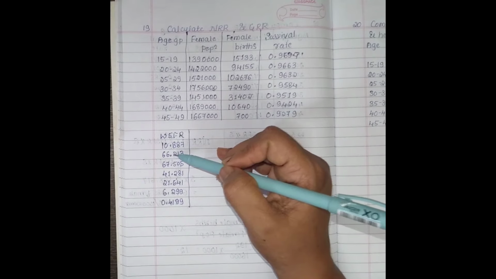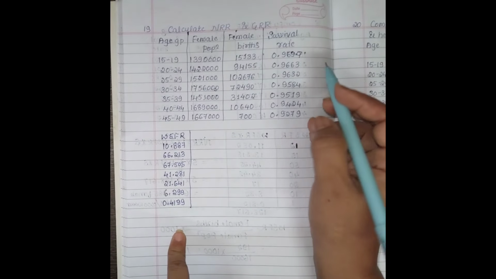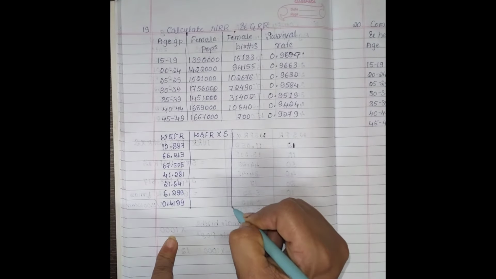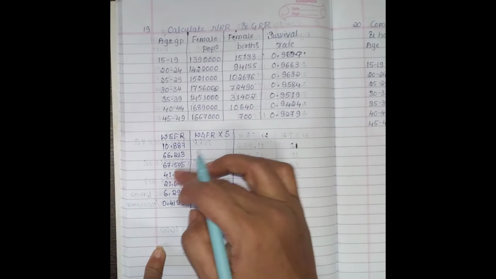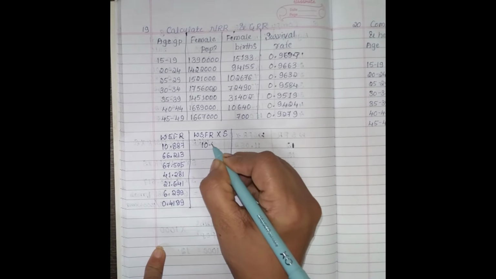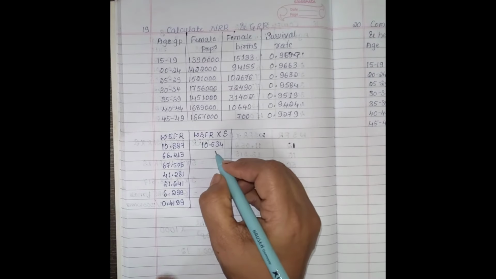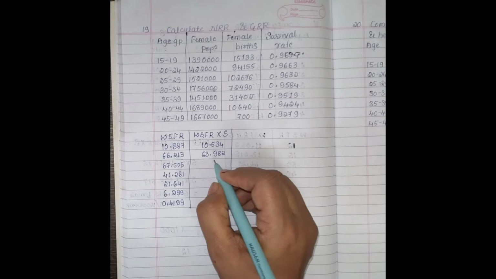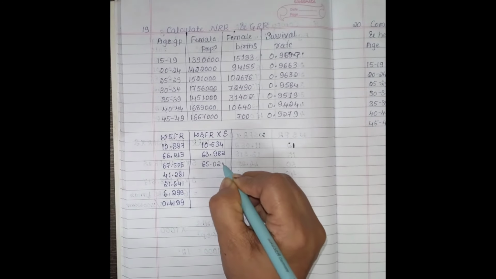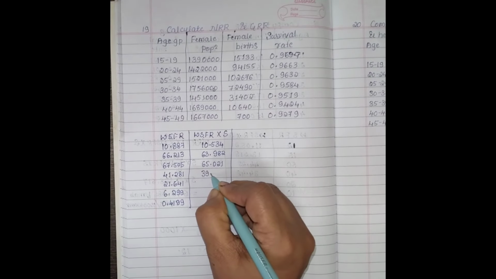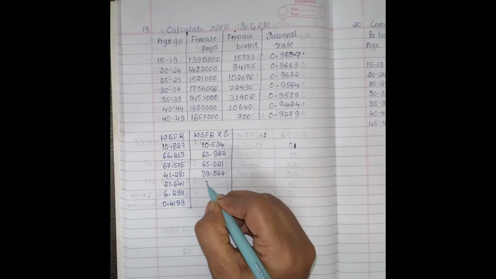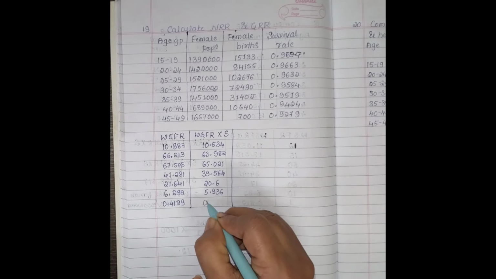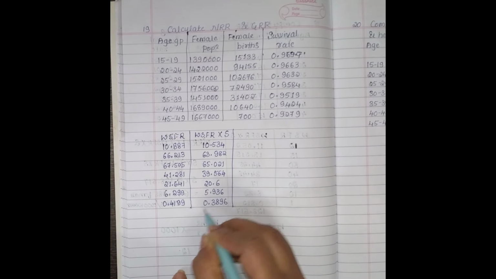Then you have to multiply with this S, WSFR into S. The next column is WSFR into S. After multiplying these two, we are getting 10.534 and 63.982, 65.021, 39.564, 20.6, 5.936 and 0.3896.